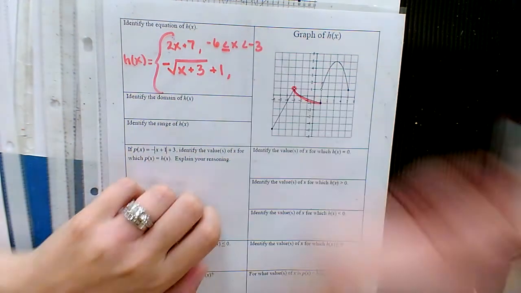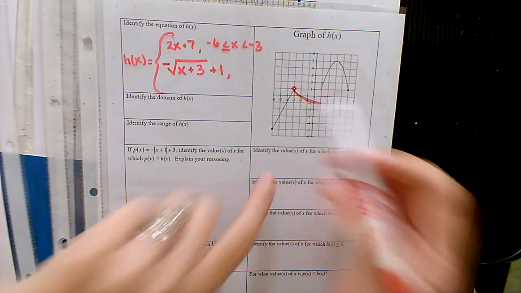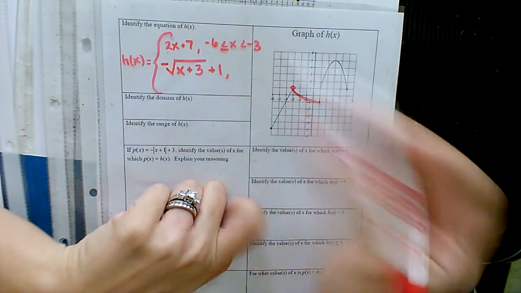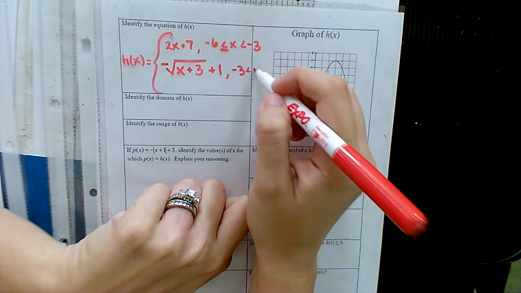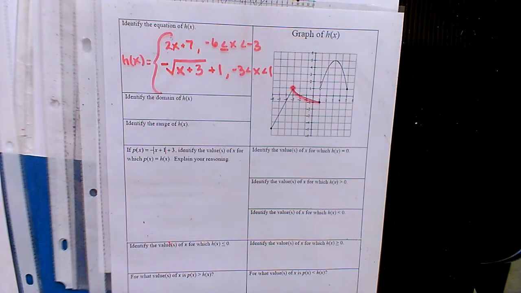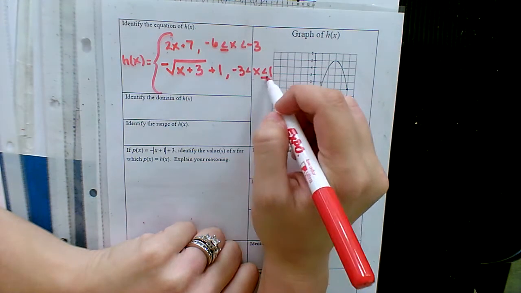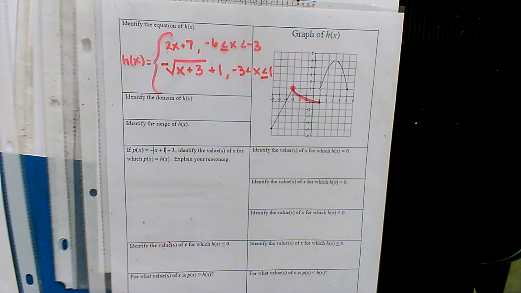Now we'll go ahead and write the interval, like where it shows up. So this one goes from -3 to 1. X's are trapped in between. We cannot include -3, but we can include 1. So that'll get a bar.